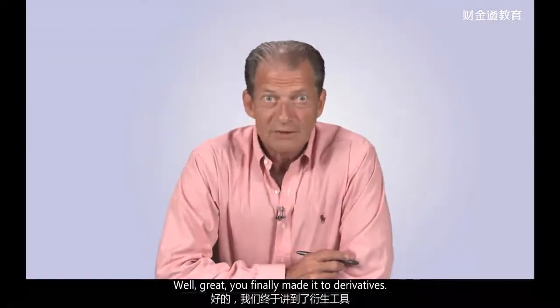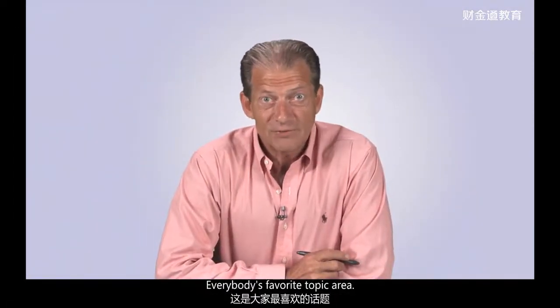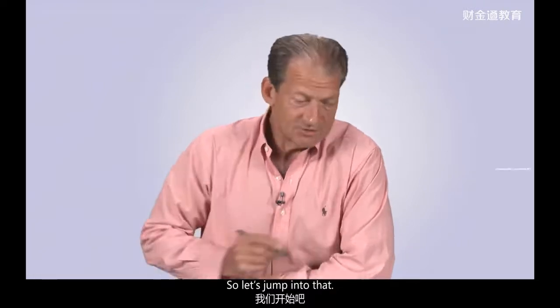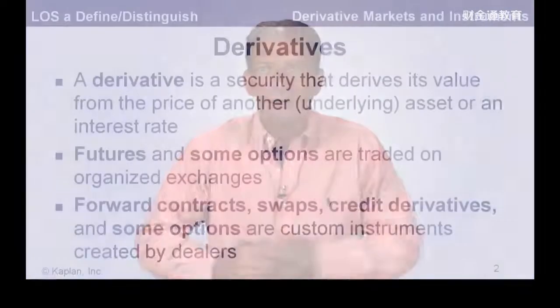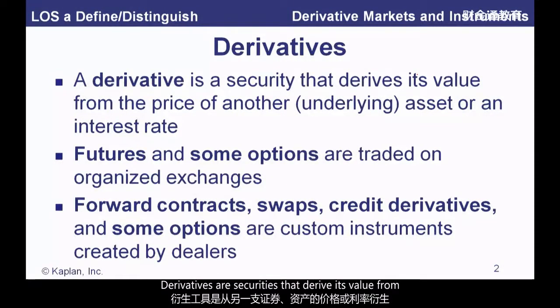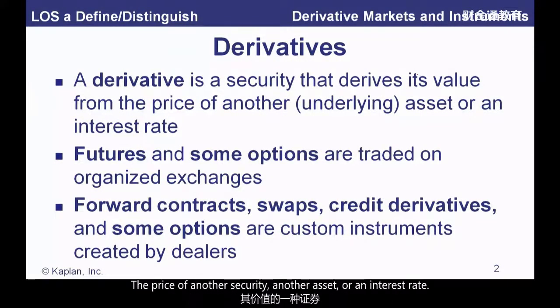Well, great. You've finally made it to derivatives, everybody's favorite topic area. So let's jump into that and maybe start out by defining a derivative. A derivative is a security that derives its value from the price of another security, another asset, or an interest rate.